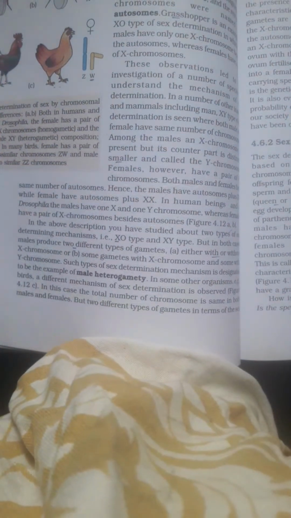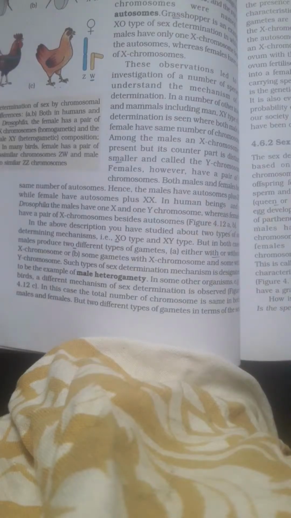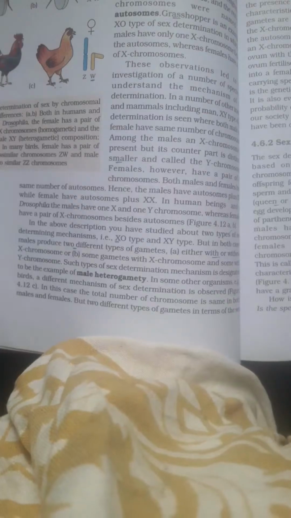I already told you that female heterogamety is seen in the birds, where females are ZW and males are ZZ. Male heterogamety is seen in the XO or XY type, seen in Drosophila and humans, and XO seen in the grasshopper. So these are the direct questions you see in the diagram.